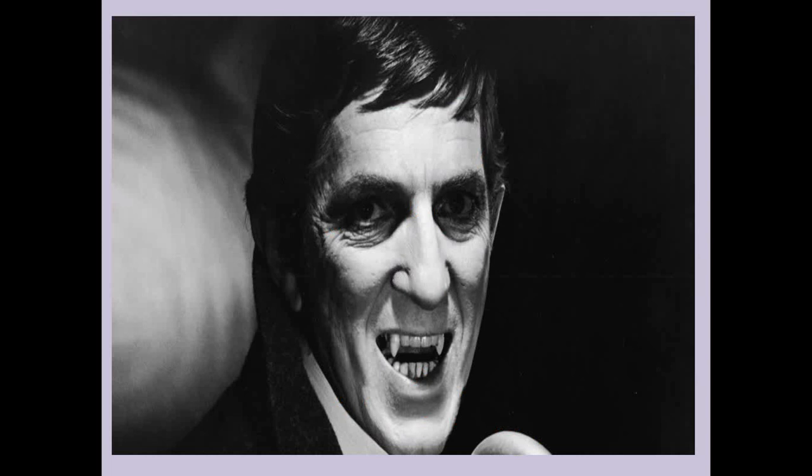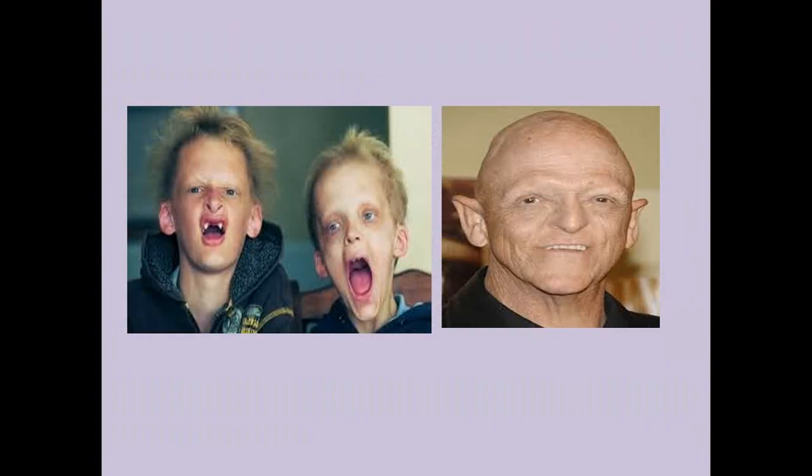Okay, as you see in this picture, it shows a vampire. What is the link of vampire with this lecture? We will see what the link is. These are the pictures of a person. This is the normal appearance of this boy, and after some time, he develops these facial expressions. And this is also one of the pictures of a person who has porphyria.